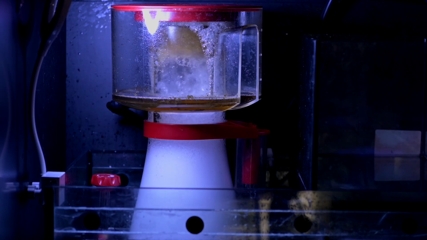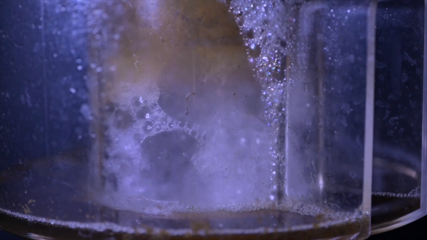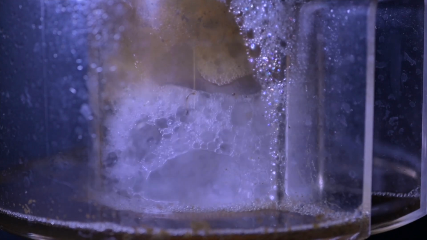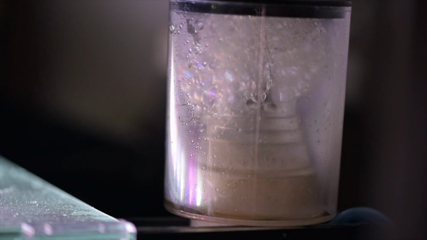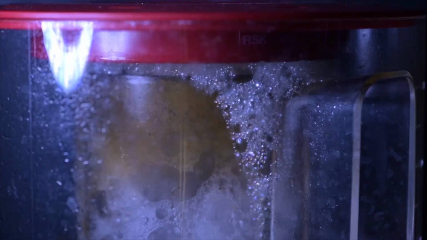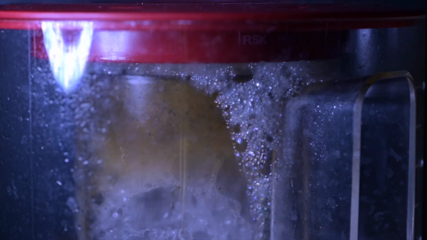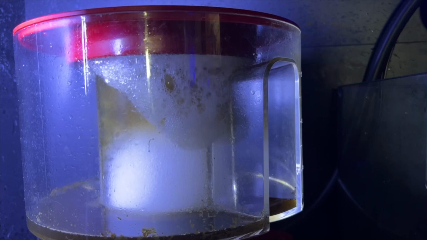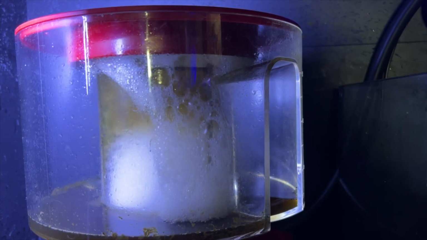This technique was first developed for wastewater treatment. With the same principle, the size has been reduced for home aquariums. The organic waste is bound to the microbubbles, floating up and removed from the water in the foam.